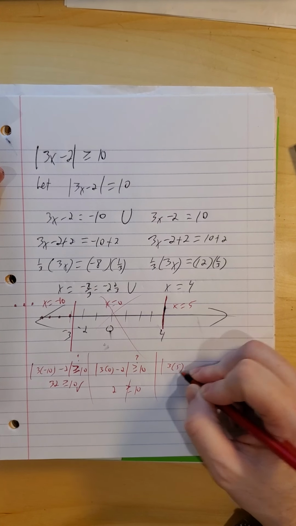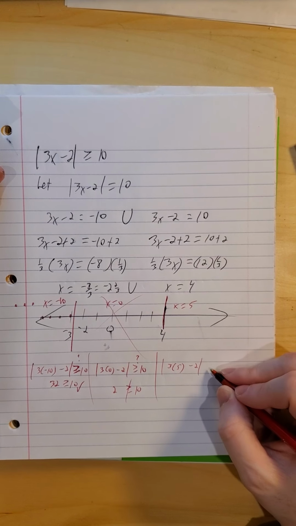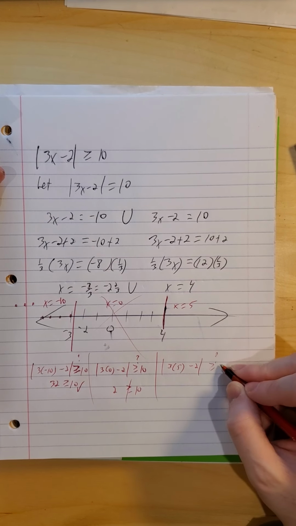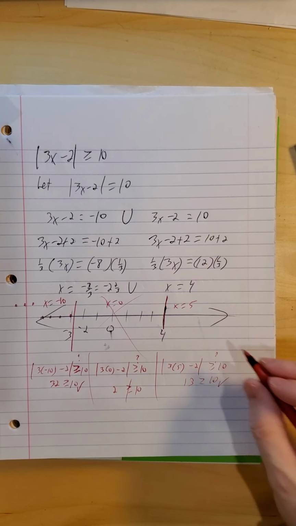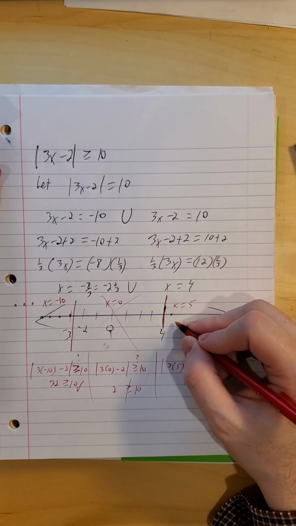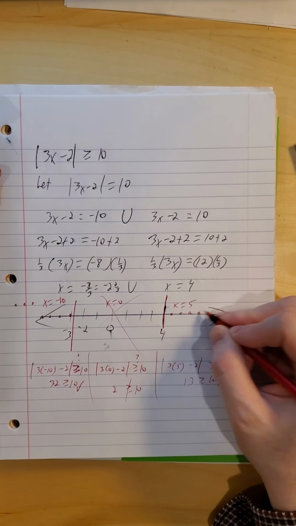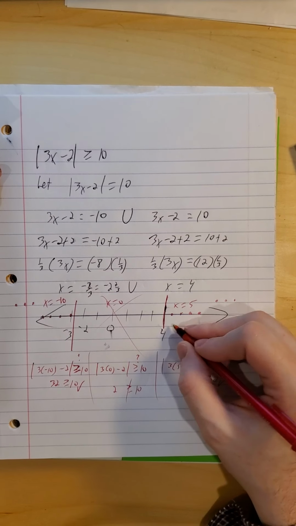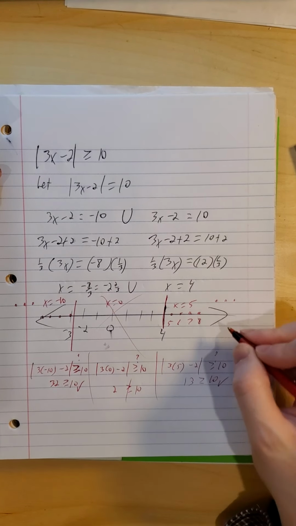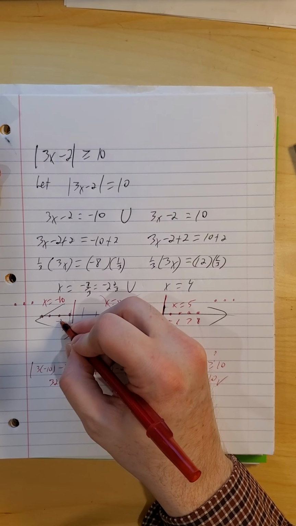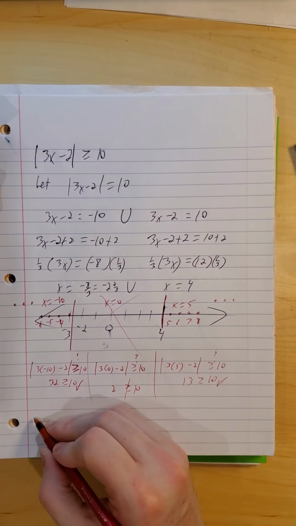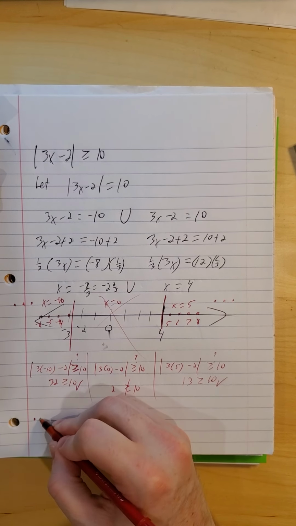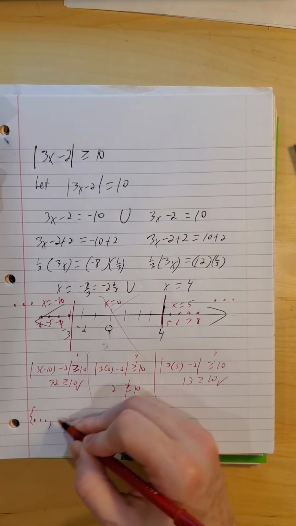So 3 times 5 minus 2, close it up, possibly greater than or equal to 10. So 13 greater than or equal to 10 is true. So we will keep the 5, the 6, the 7, the 8, and so on this way. So then we'll have a union of 2 sets for our solution.